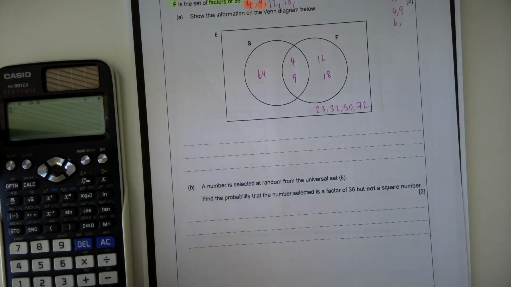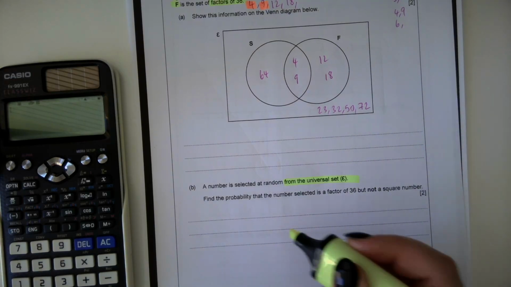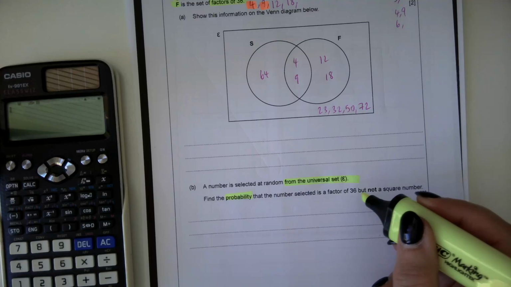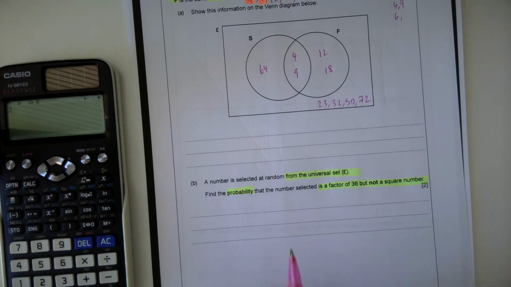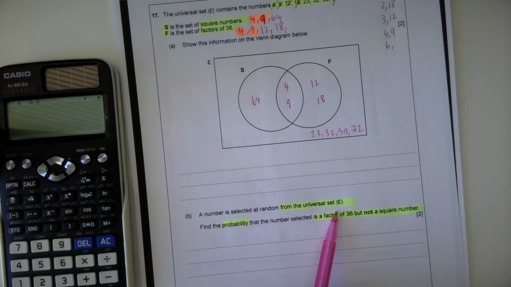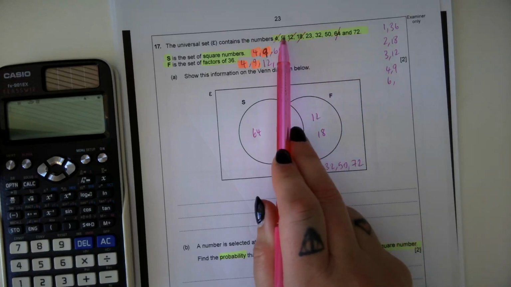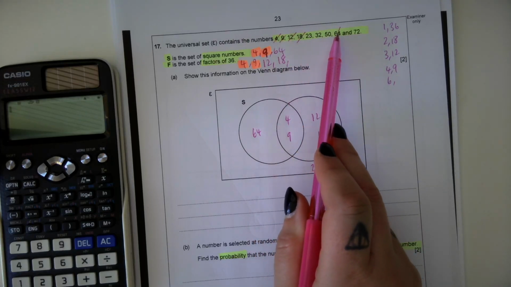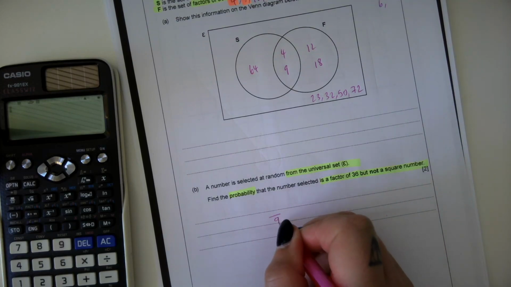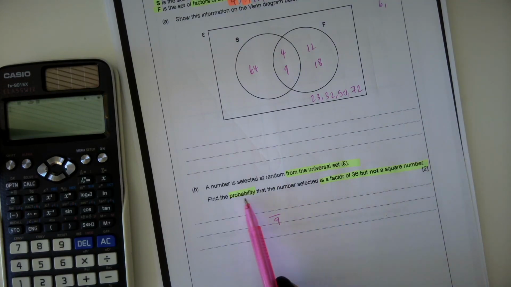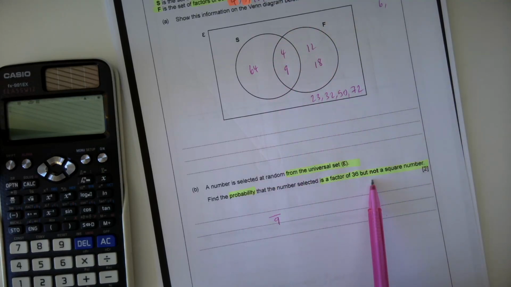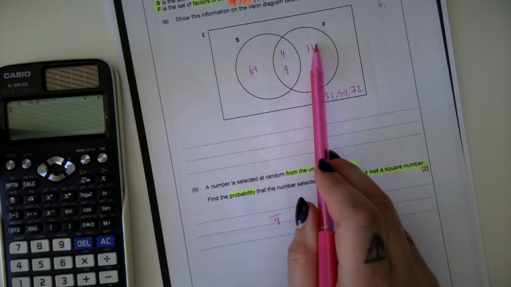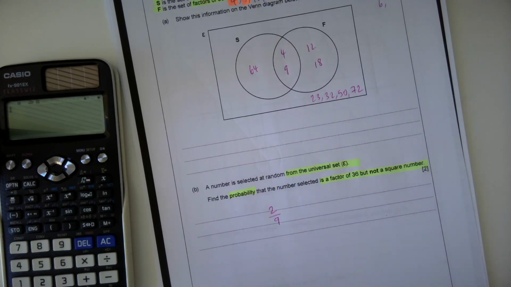Part B. A number is selected at random from the universal set. Find the probability that the number selected is a factor of 36 but not a square number. Okay, so if a number is selected at random from the universal set, it's selected at random from here. And we have 1, 2, 3, 4, 5, 6, 7, 8, 9. So our probability is going to be out of 9. We want the probability that it's a factor of 36, so it's in this circle, but it's not a square number, so it can't be in the middle. So we've got 1, 2, so the probability is 2 over 9.